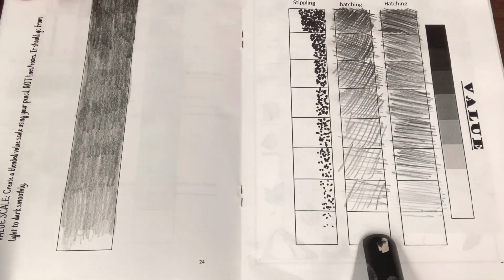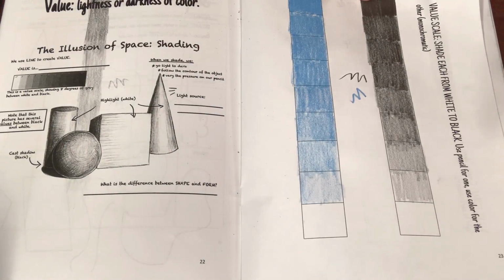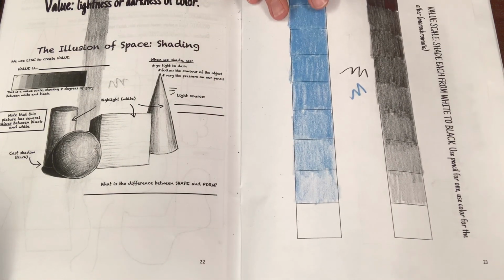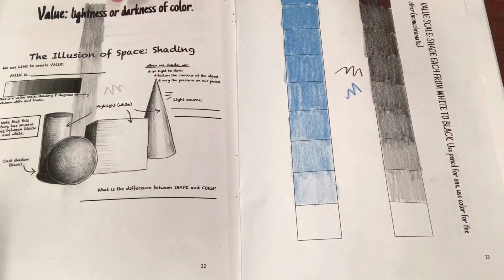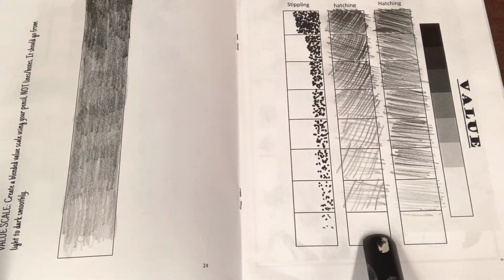So you have these 2 pages to do and 23 to do, and just kind of look over pages 22, 23, 24, and 25.